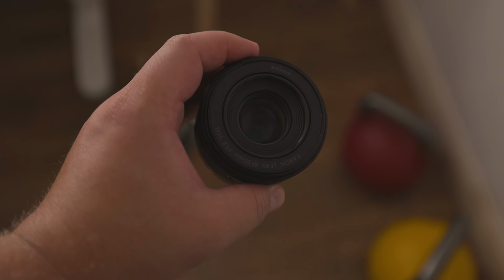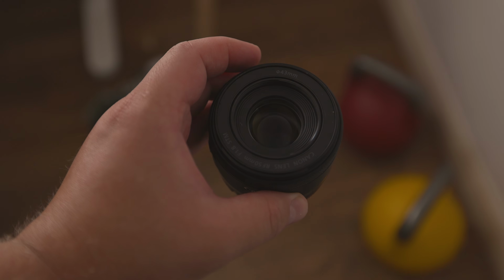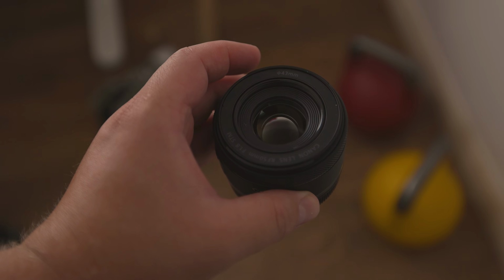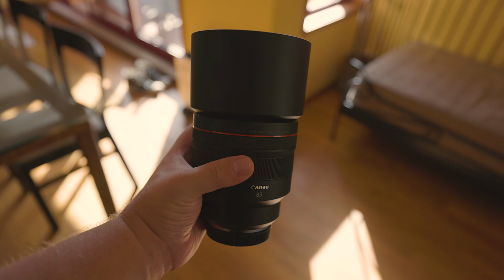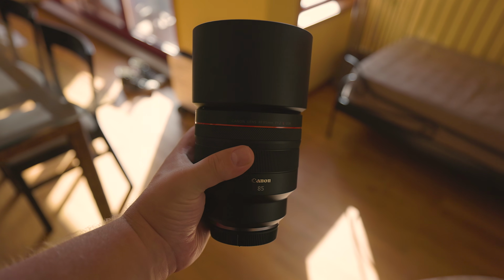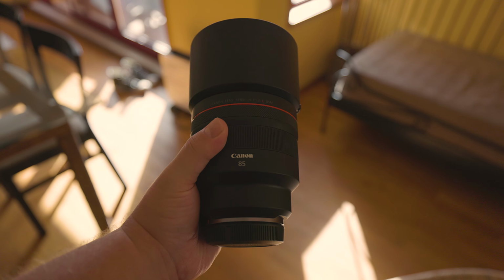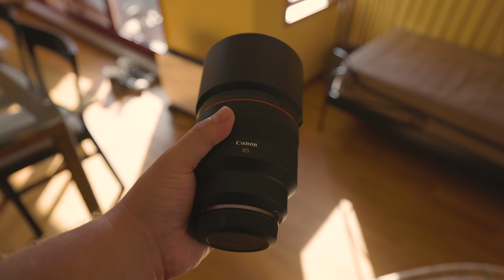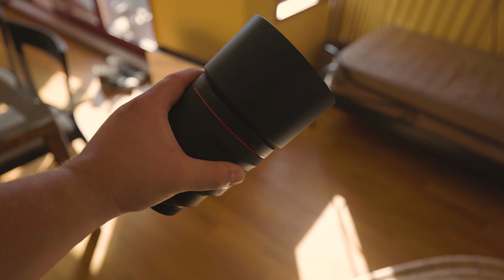If you're a beginner, intermediate photographer, or a hobbyist, I'd recommend just getting the RF 50mm f1.8 lens and really learning what it can do. If on the other hand you are a professional, or you would like to graduate to that level, the Canon RF 85mm f1.2 LUSM is definitely one of the lenses that you need to have in your bag.